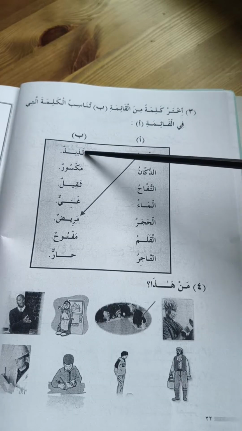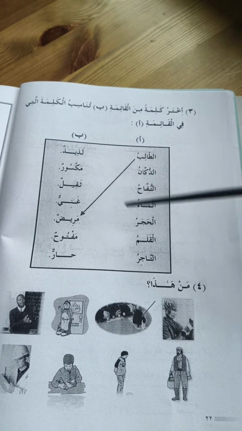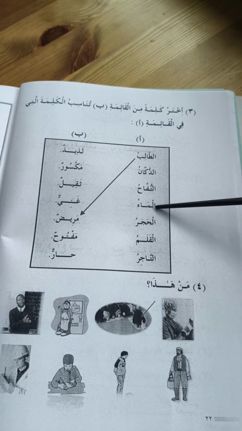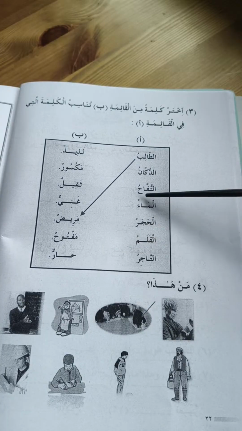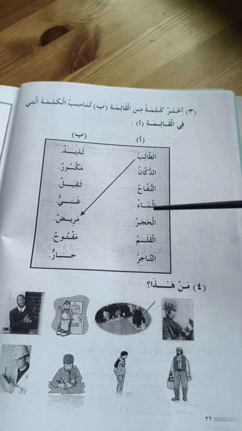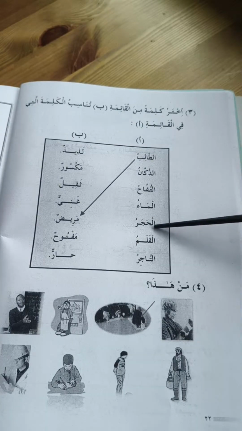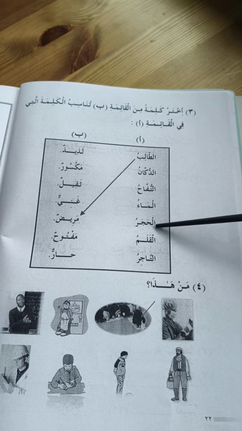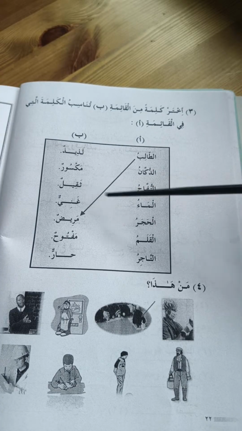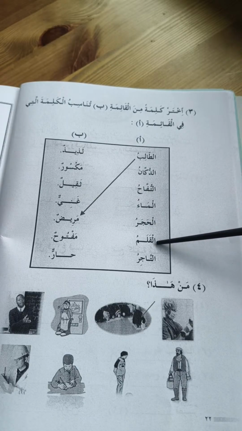التفاح, the apple. You can choose لذيذ. التفاح لذيذ. And then الماء, the water. We can choose this one. حار. The water is hot. Okay. الحجر is the rock. So what could it be? Heavy? Yeah. So الحجر ثقيل. The rock is heavy.